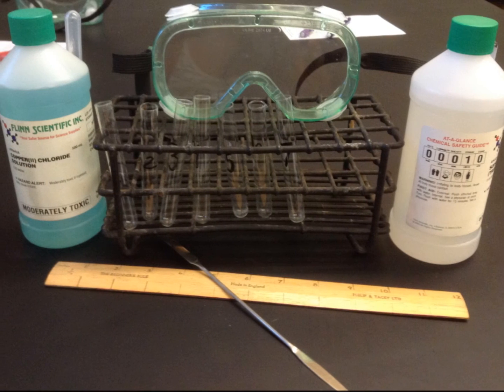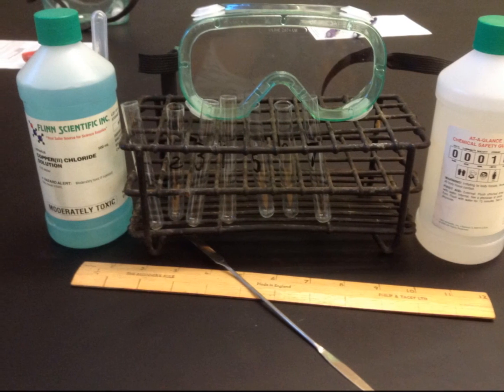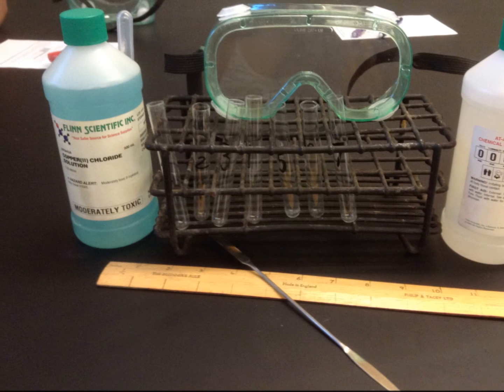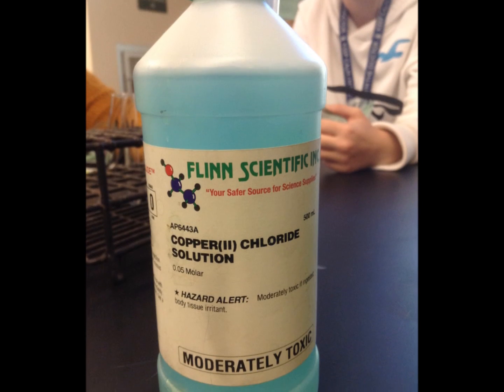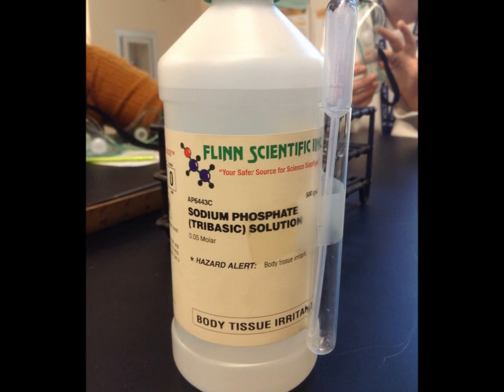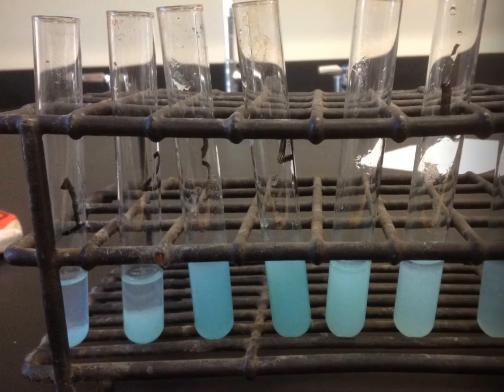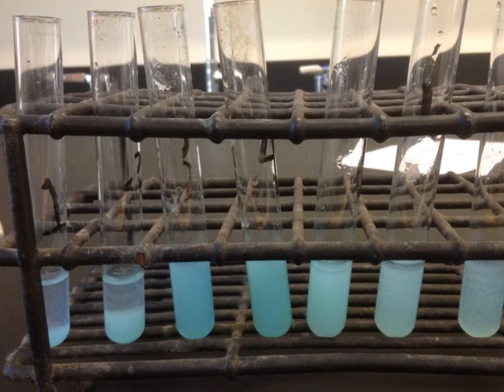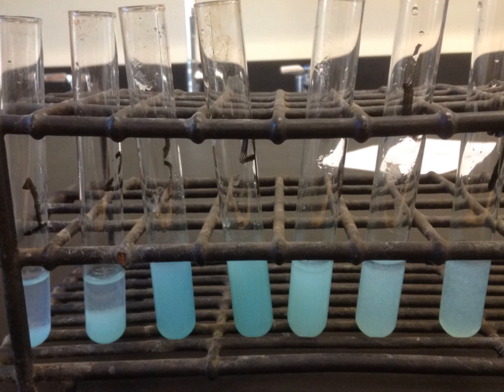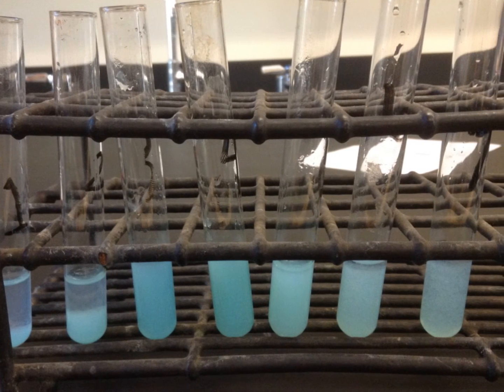We were given directions to fill 7 test tubes with a certain amount of each reactant. These reactants were copper chloride solution and sodium phosphate solution. With a stirring rod, we mixed the reactants together, and after 15 minutes, we recorded the amount of precipitate formed in millimeters.